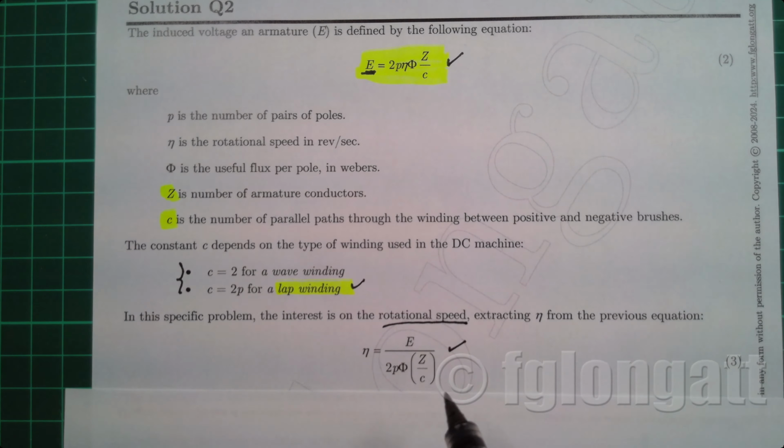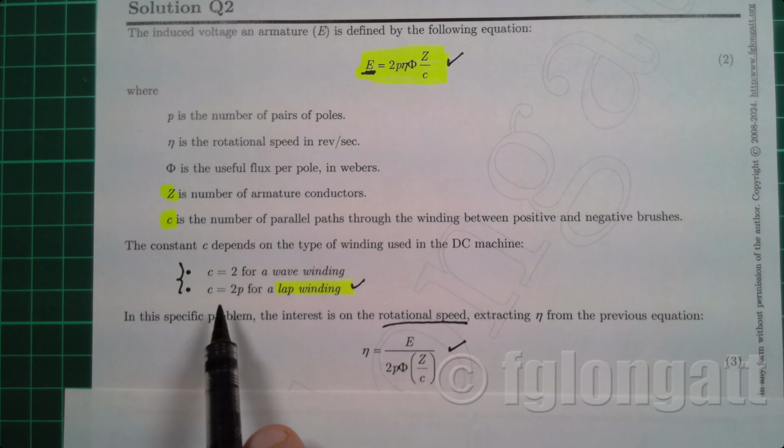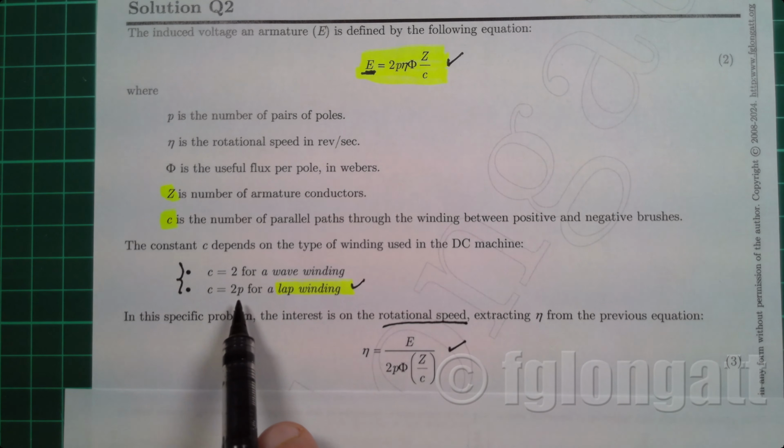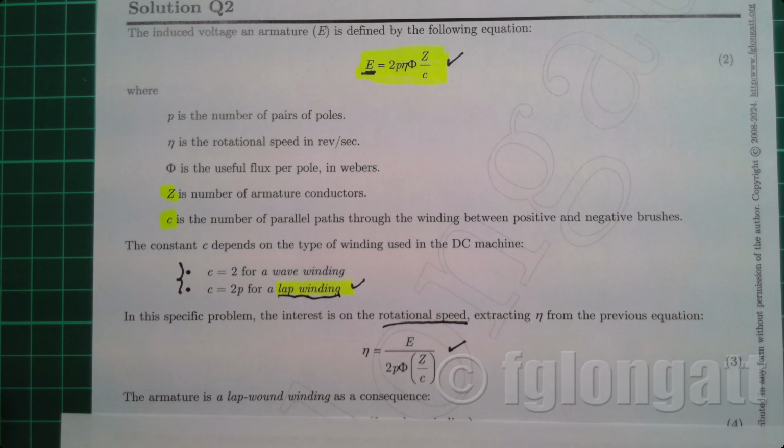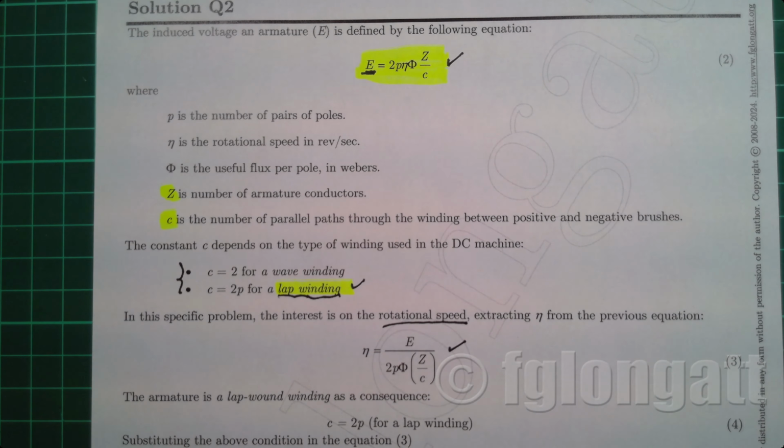So let's focus now on the two very interesting components, Z and C. We already know that C is 2P, because this is a lap winding. So let's see what happens with the equation. As you can see, when we put 2P here with 2P here, they cancel.